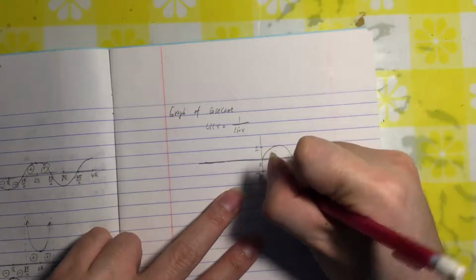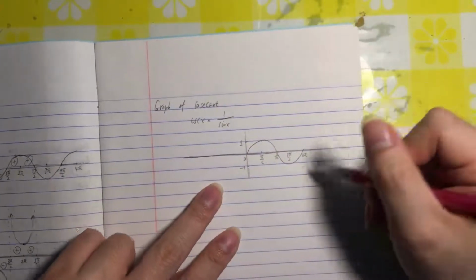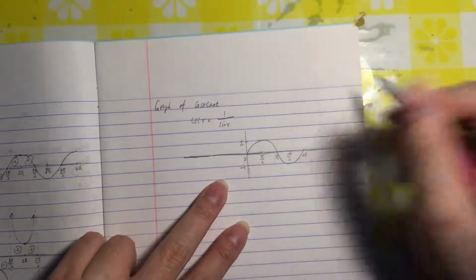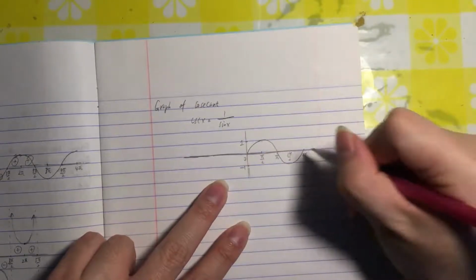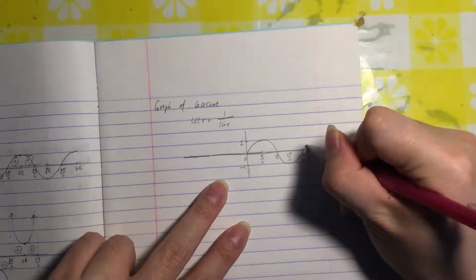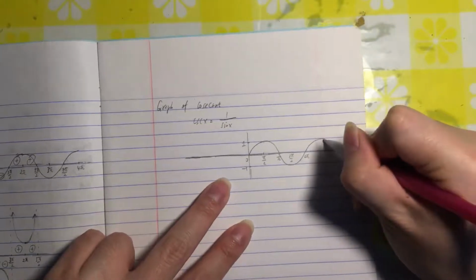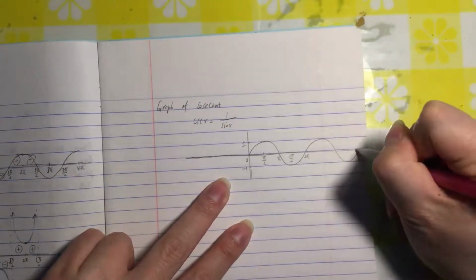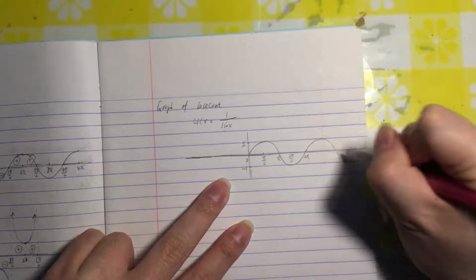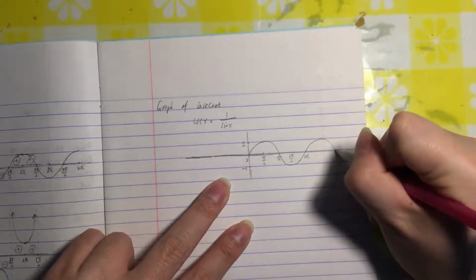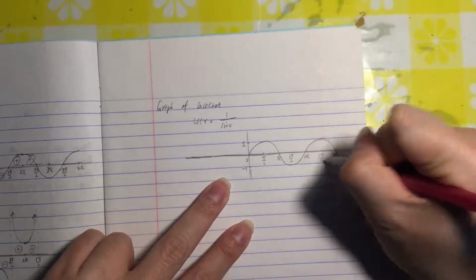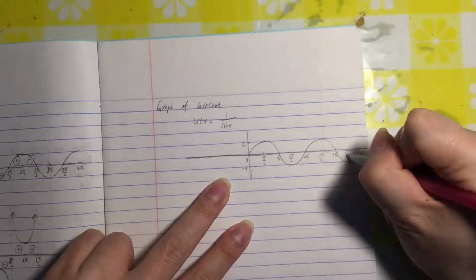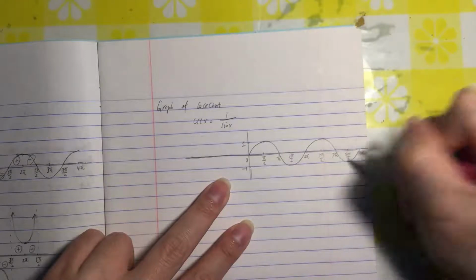Its minimum is -1. And the same graph repeats itself for every 2 pi. From 0 to 2 pi looks like this. From 2 pi to 4 pi looks exactly the same. What's in the middle is 3 pi. The maximum here is 5π/2. The minimum here is 7π/2.